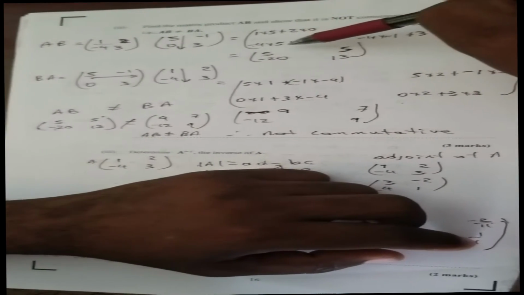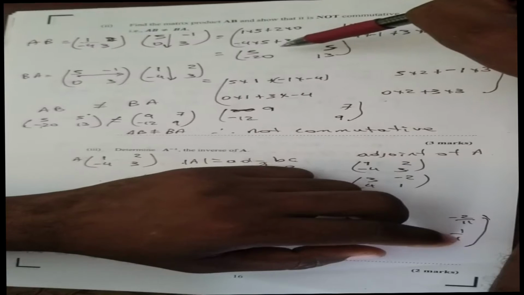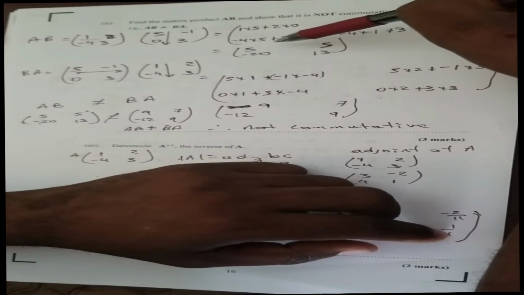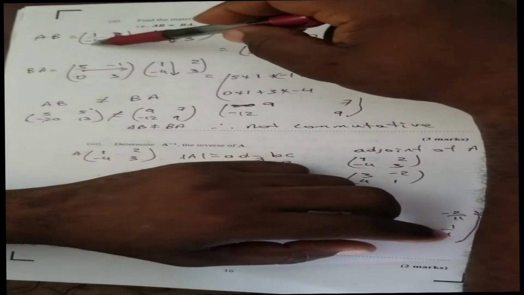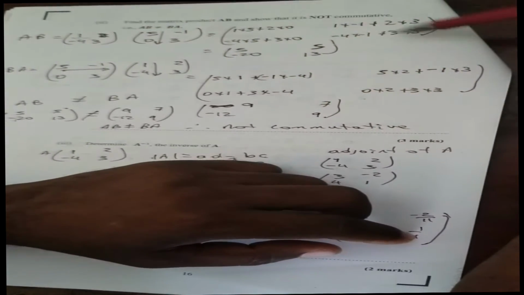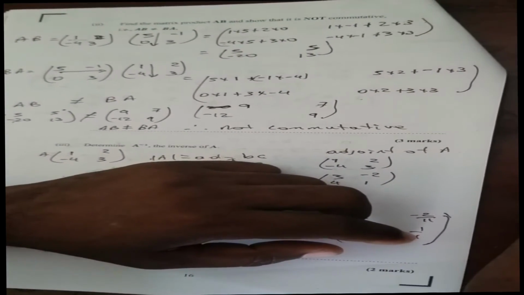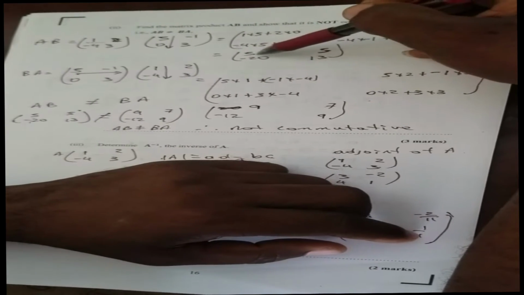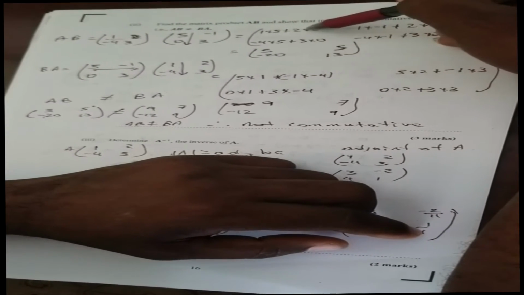To get the first element in the second row, we say negative 4 times a 5 plus a 3 times a 0. And we say negative 4 times a negative 1 plus a 3 times a 3 to get the fourth element in the second row. And our answer will be 5 times 1, 5 plus 2 times 0, 0.